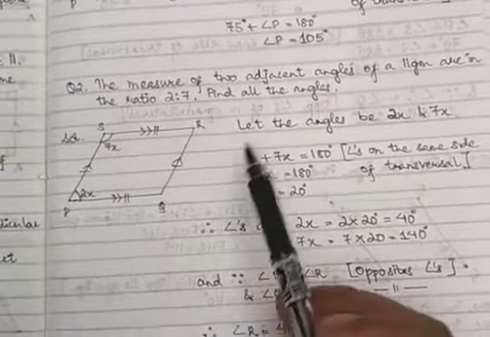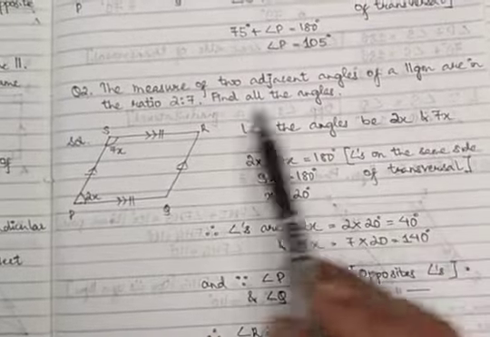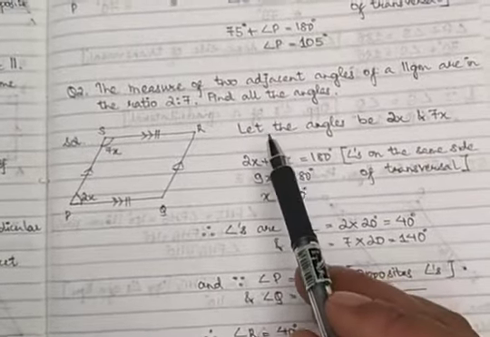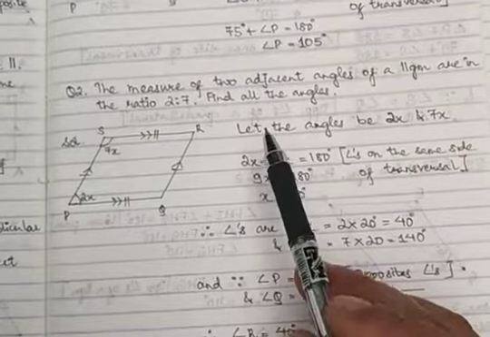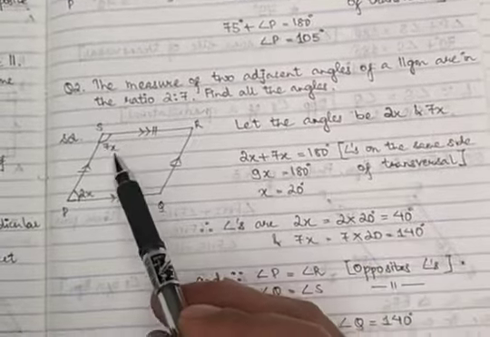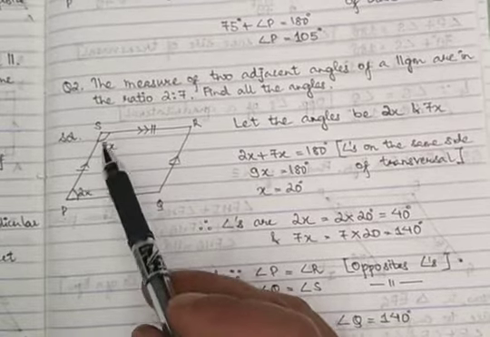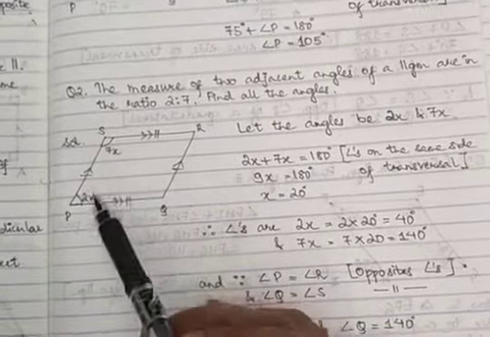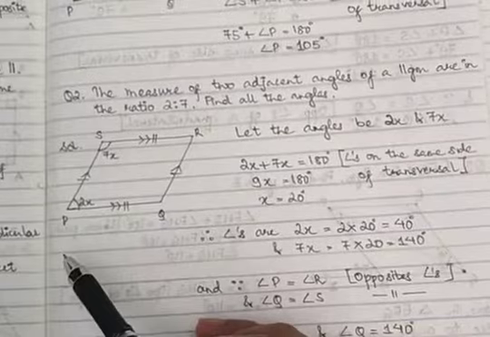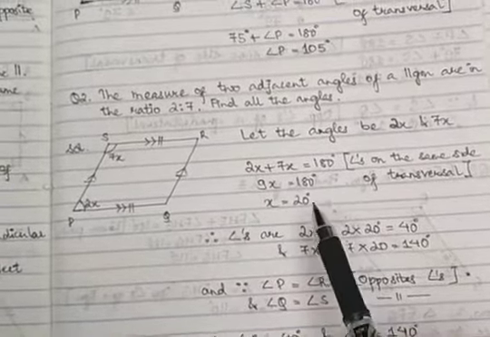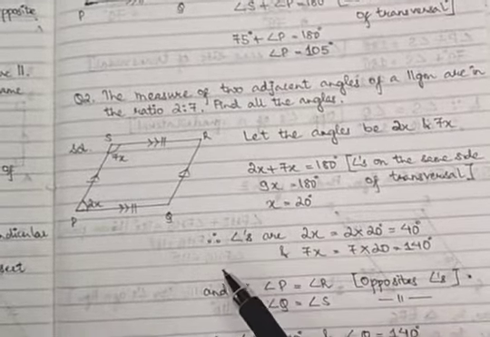Okay. Now two adjacent angles are given in the ratio 2:7, and I said we need to assume from ratio to a whole number, so 2x and 7x. Now I have simply assumed those two adjacent angles as P and S. See, 2x and 7x, these two are adjacent angles, isn't it? So now, what do we need to find? All the angles. Okay, we need to find all the other angles.